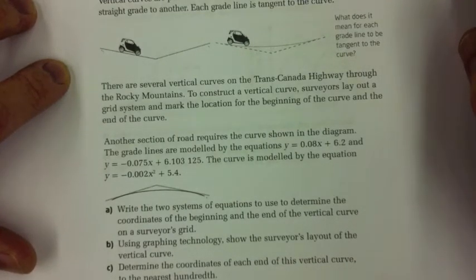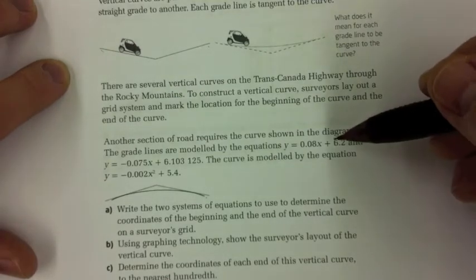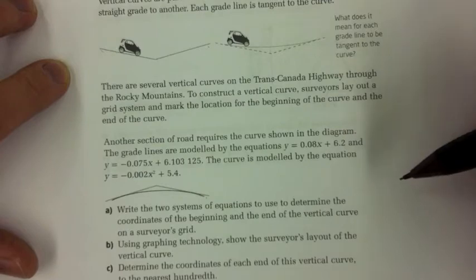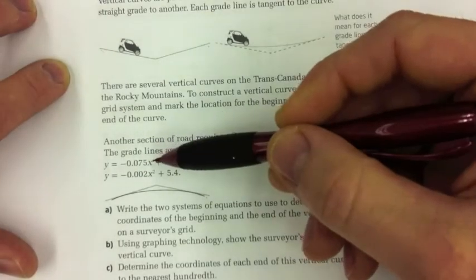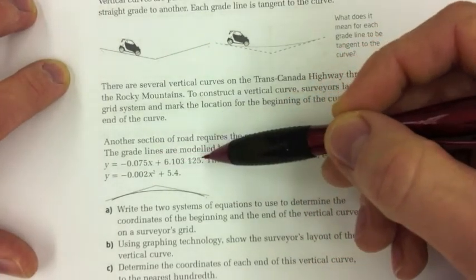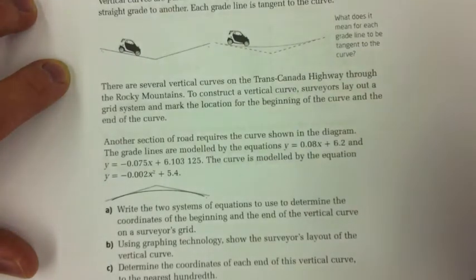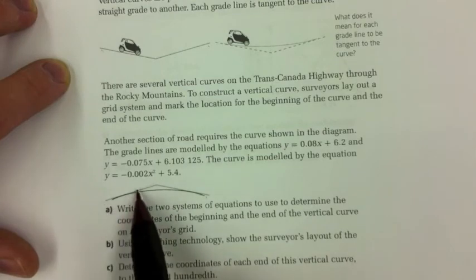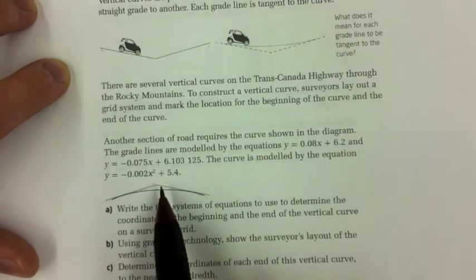The grade lines are modeled by the equation y equals 0.08x plus 6.2 and y equals negative 0.75x plus 6.103125. Right, the first one has positive slope, so this is the one with y equals 0.08x plus 6.2.